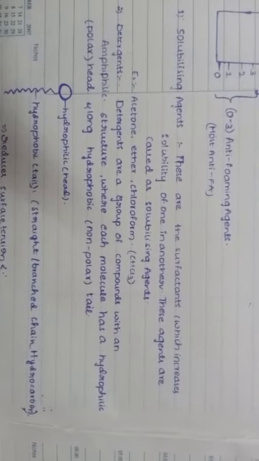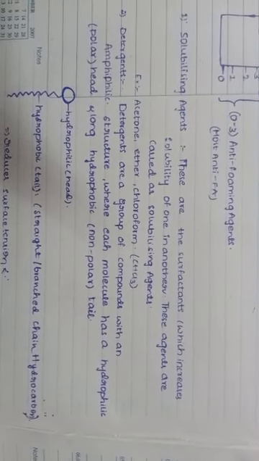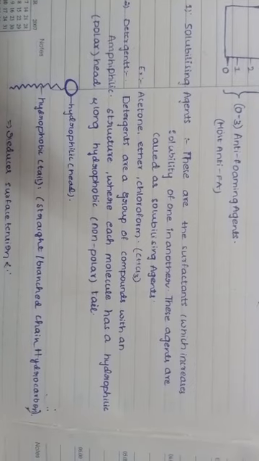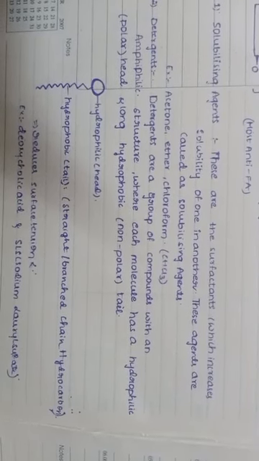And detergents. Detergents are a group of compounds with an amphiphilic structure, where each molecule has a hydrophilic, that is polar, head and a long hydrophobic tail, that is water hating. And here this is the structure. Amphiphilic means it consists of both hydrophilic as well as hydrophobic parts. The head nature is hydrophilic, water loving, and the hydrophobic tail is water hating.